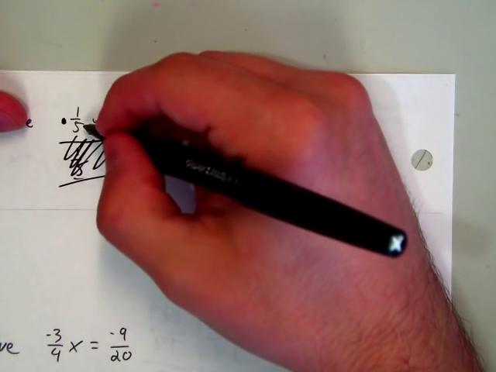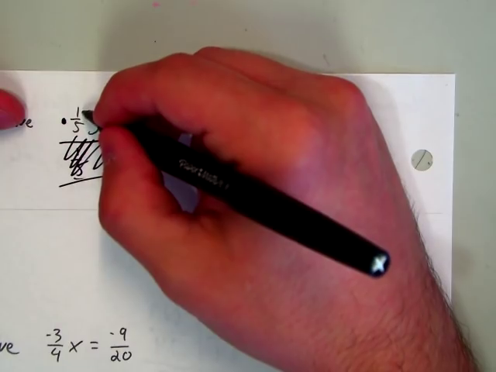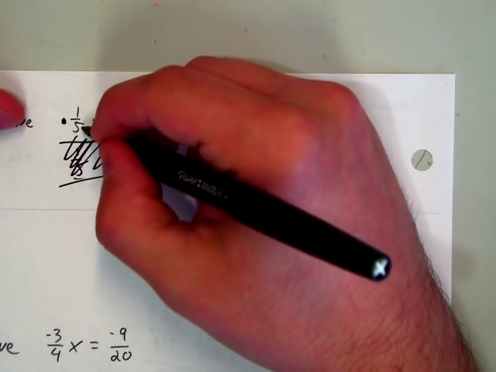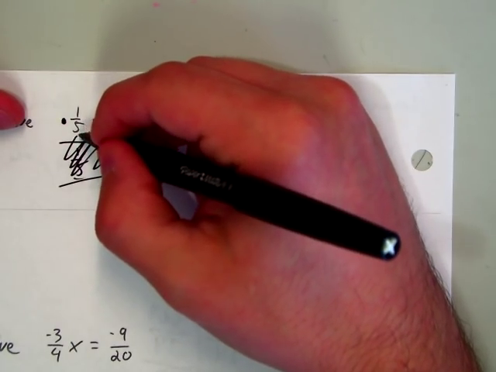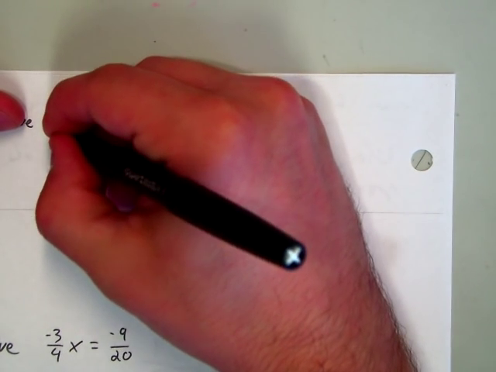The reciprocal is when I switch the numerator and denominator. So the 1 in the numerator turns into the 1 in the denominator, and the 5 in the denominator gets moved to the numerator. The reciprocal of 1 over 5 is 5 over 1.